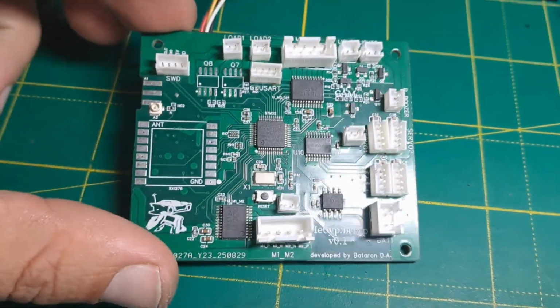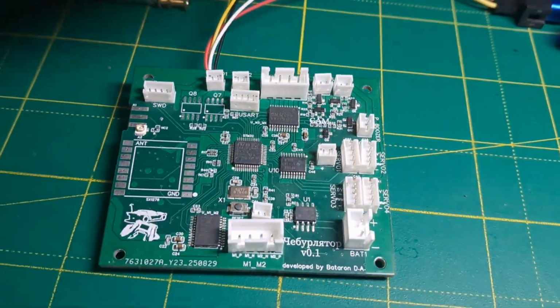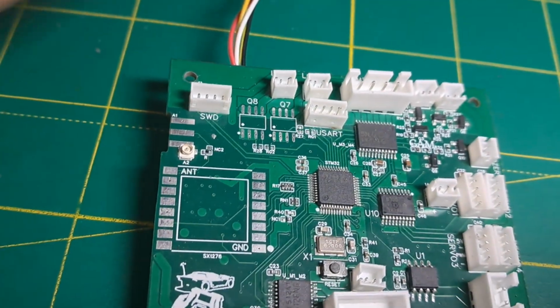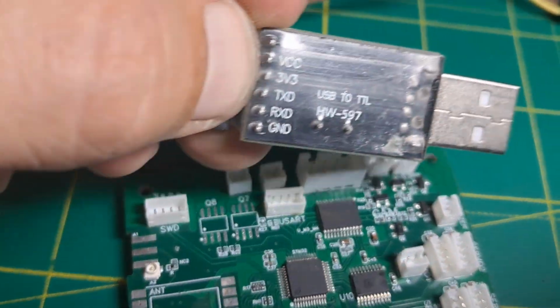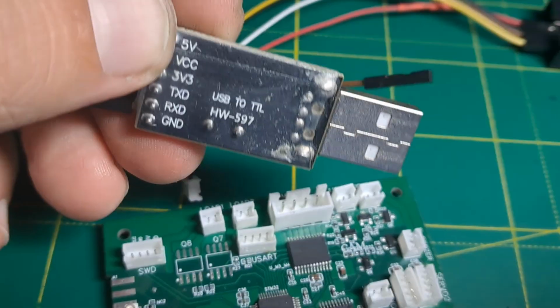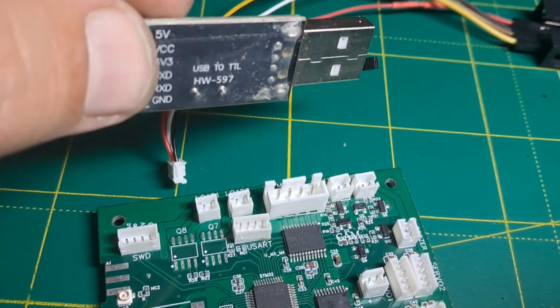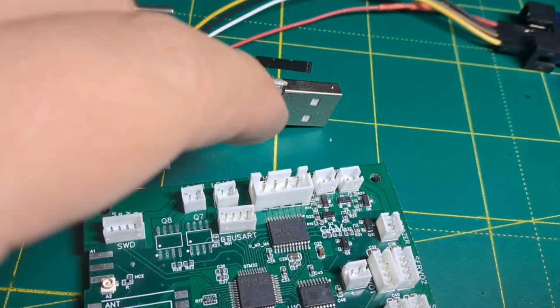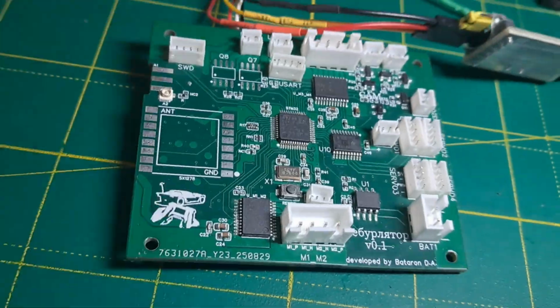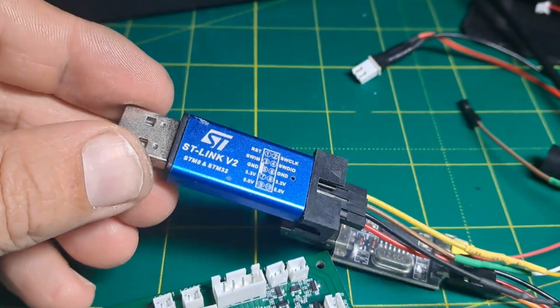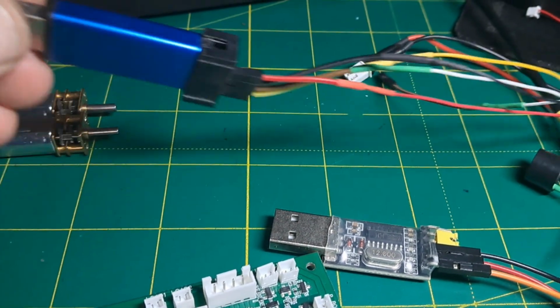I'll show you how to connect to the Cheburlyator debug board. All the pins are labeled here. For the UART connection, we will connect this USB to TTL converter RX to TX, TX to RX, cross-connected. I soldered the connectors to the debug board for convenience. I use the ST-Link V2 programmer and debugger. It's a good and inexpensive device.